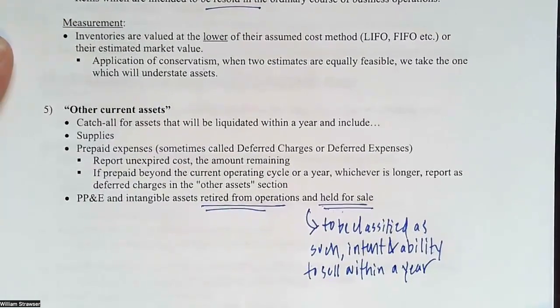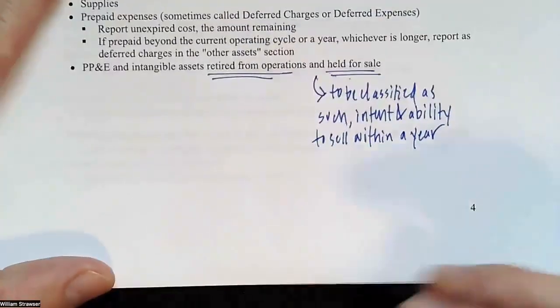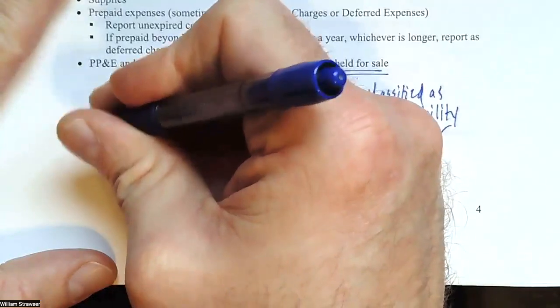Those are the current assets of the balance sheet. I would make an exercise of writing them out.